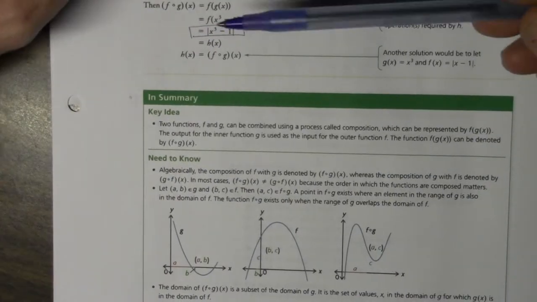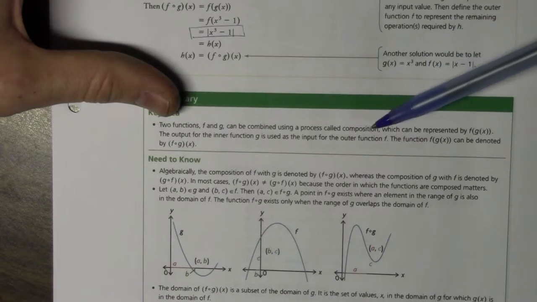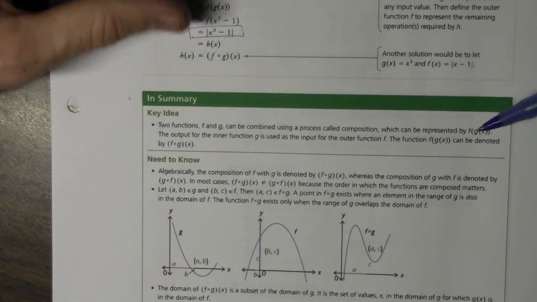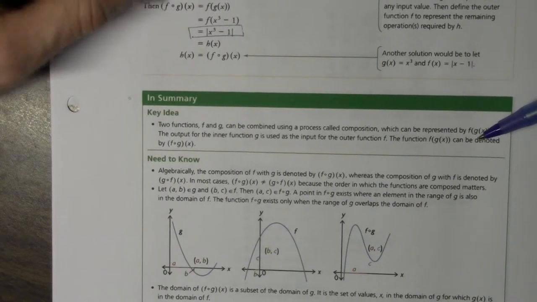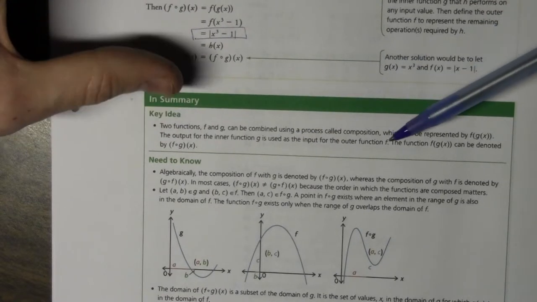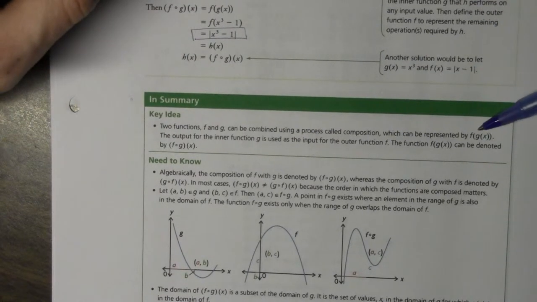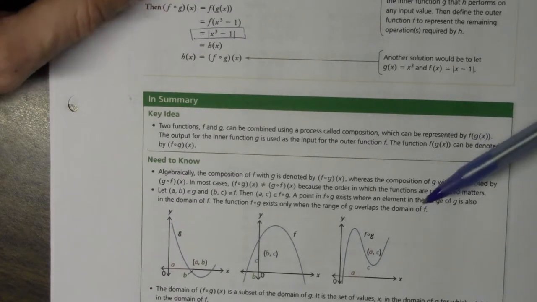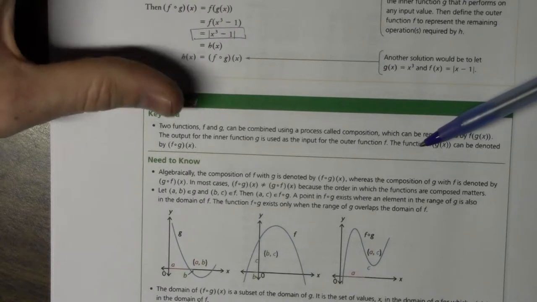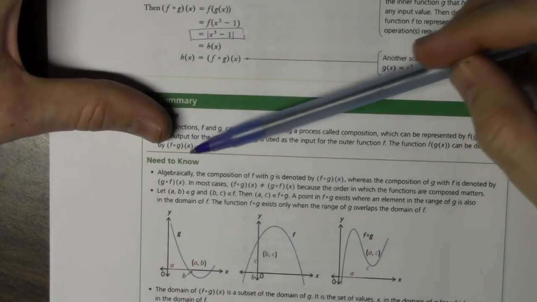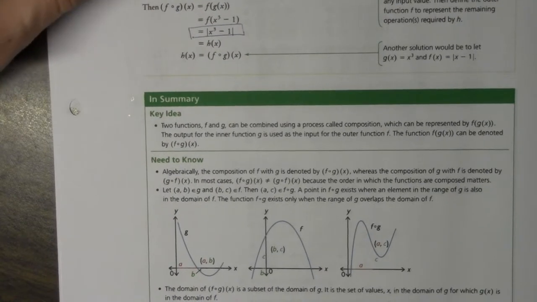All right, in summary, two functions f and g can be combined using a process called composition, which can be represented by f at g at x. The output of the inner function g is used as the input for the outer function f. So the y value of the inner function is used for the x value of the outer function. The function f at g at x can be denoted by f composed of g. Okay, that's what that circle means, composed.